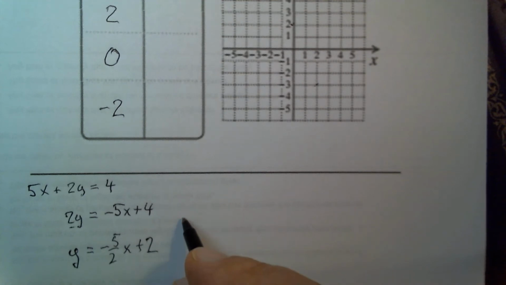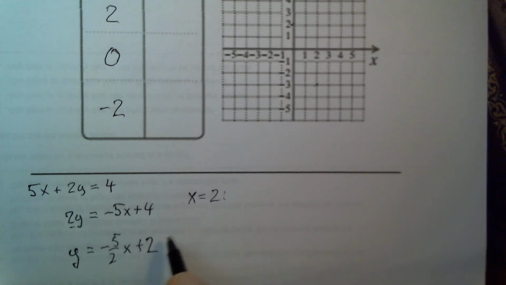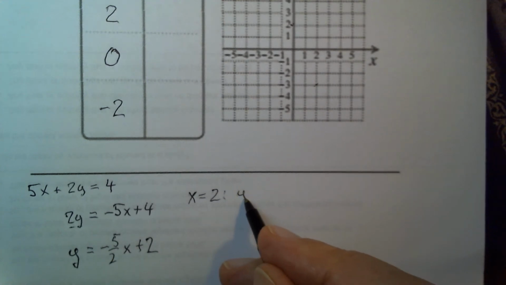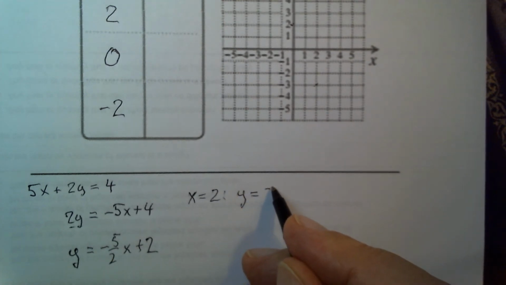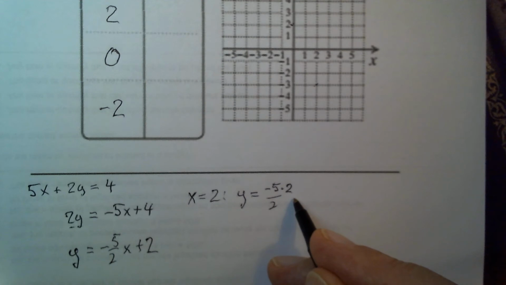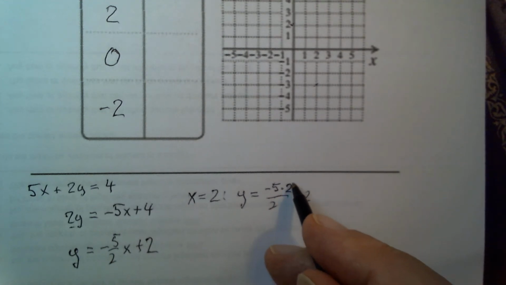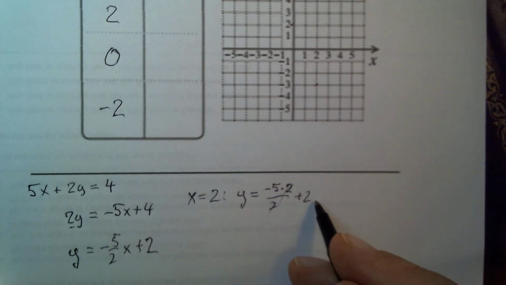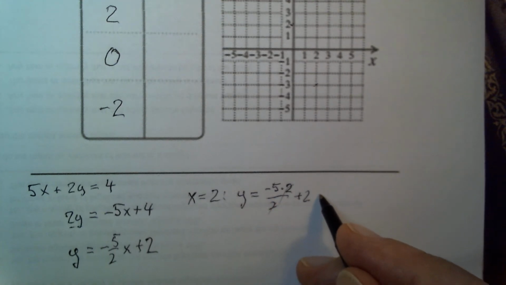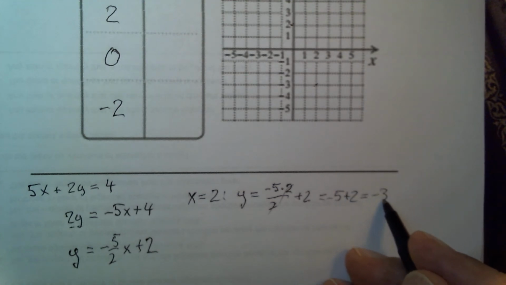So when x is equal to 2, then we have y equals minus 5 divided by 2 times 2 plus 2. So the 2's cancel. We have minus 5 plus 2, which is equal to minus 3.